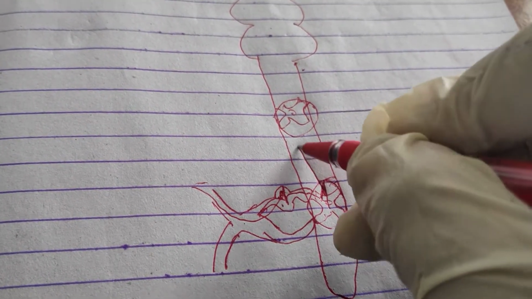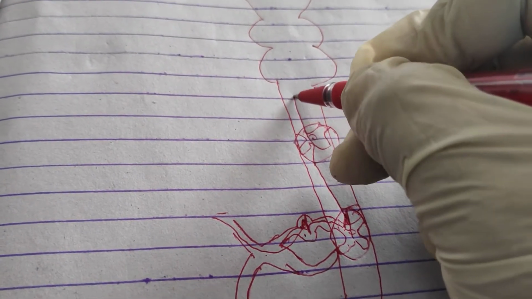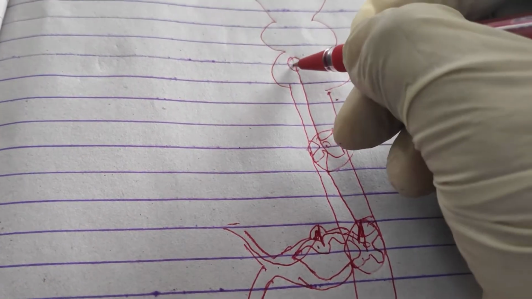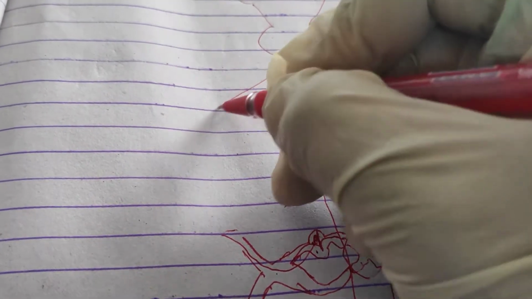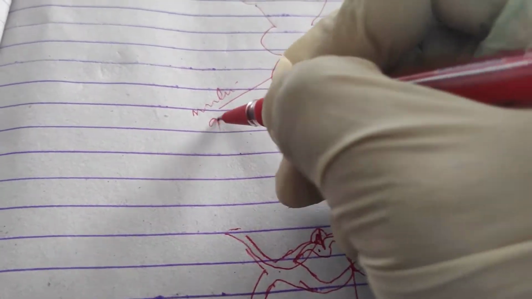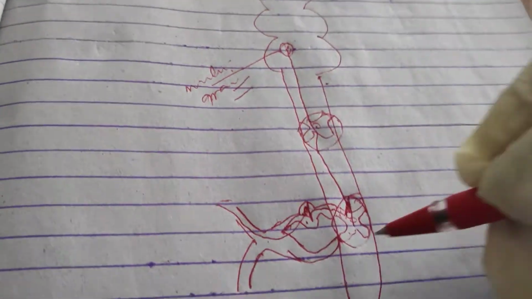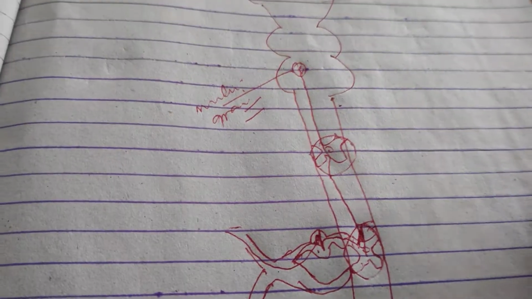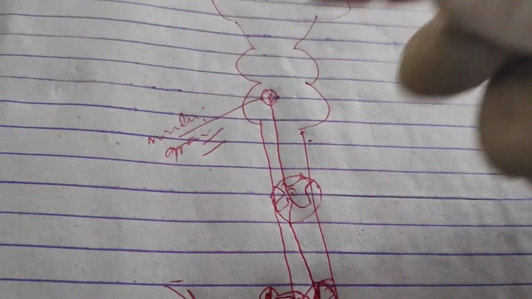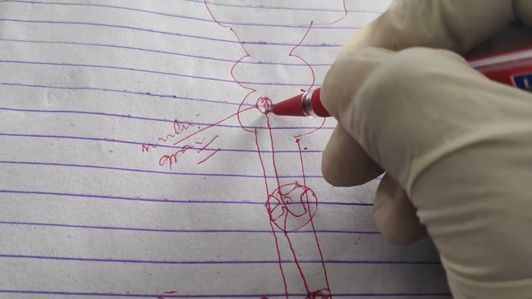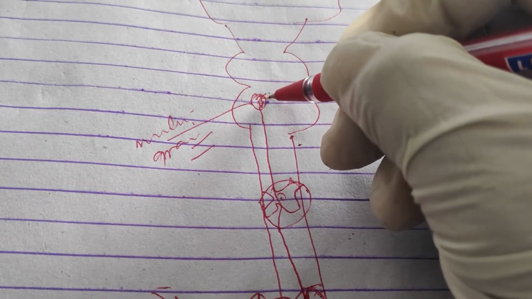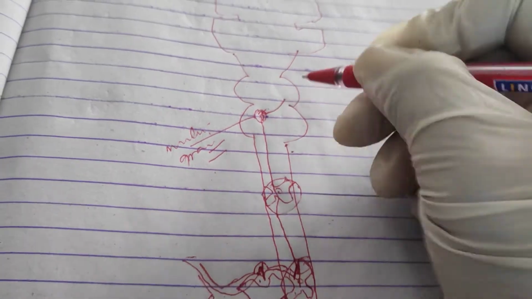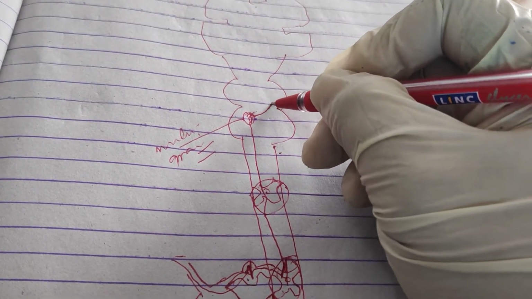Now it ascends, and at the lower level of the medulla oblongata it synapses in the nucleus gracilis. This tract is called the tract of Gall, or fasciculus gracilis. Now the second order neuron starts, forms the internal arcuate fibers, and goes to the opposite side. This is the great sensory decussation, and after that it is called the medial lemniscal system.